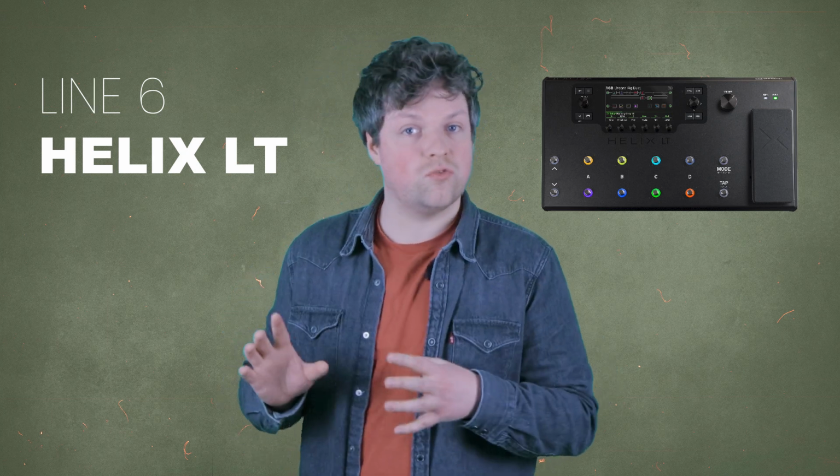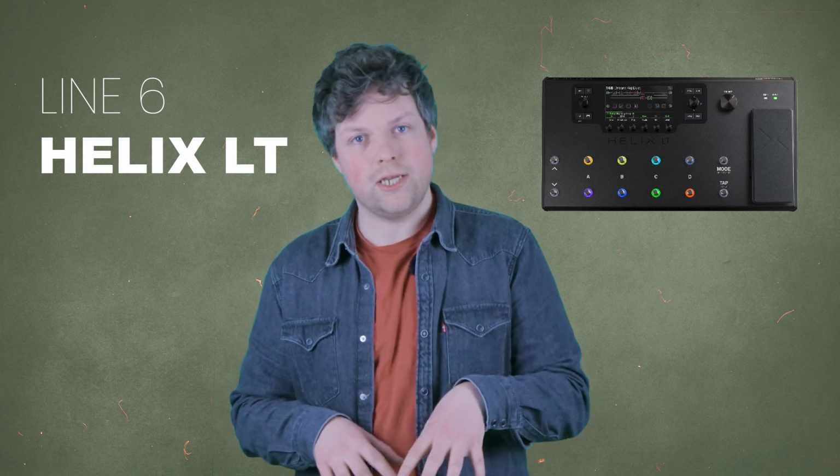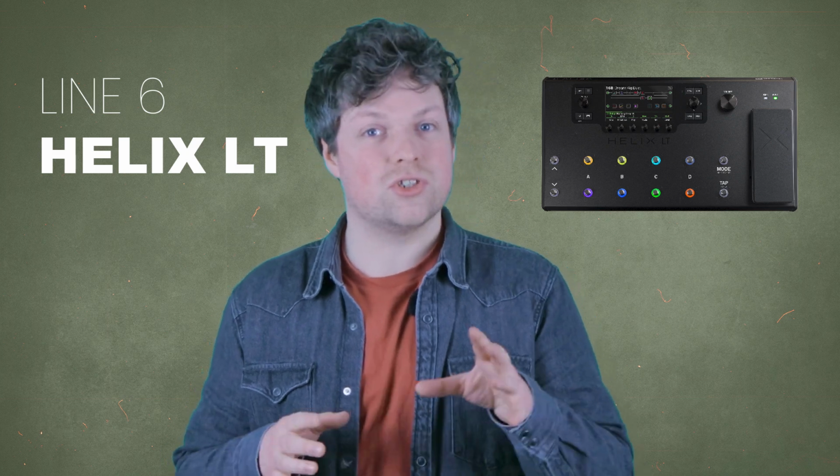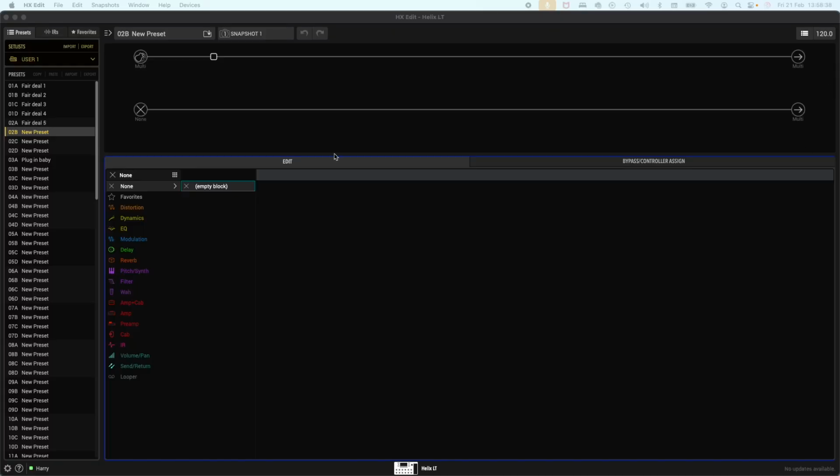So what I'm going to do now is show you how to go about creating a very simple patch. How I'm going to do that is by using some software that comes from Line 6 as a desktop-based editor for your Helix. You can do it within the unit, but for demonstration purposes, I'm going to use the software. As you can see here, there are two tracks. One of them is blanked out, as the input is not accepting any signal.